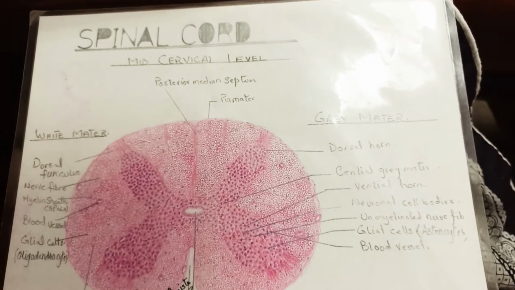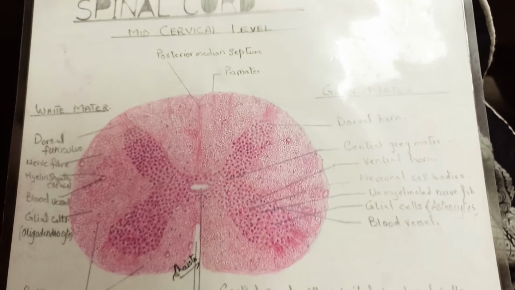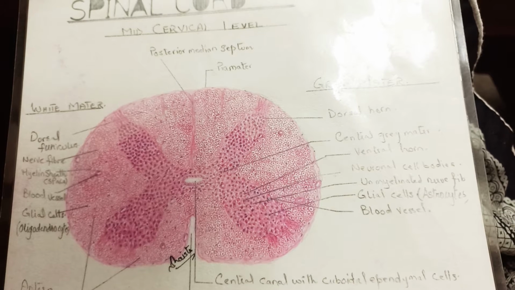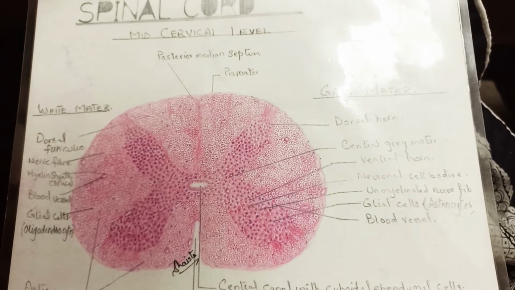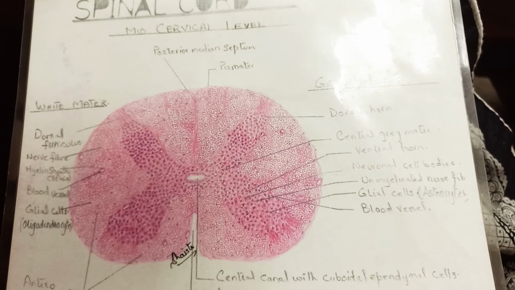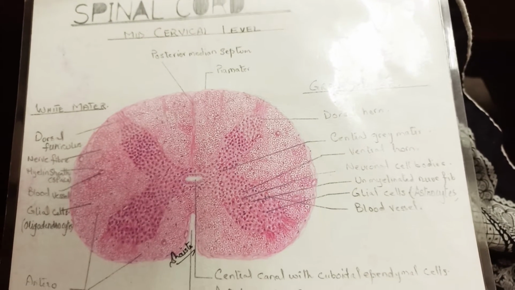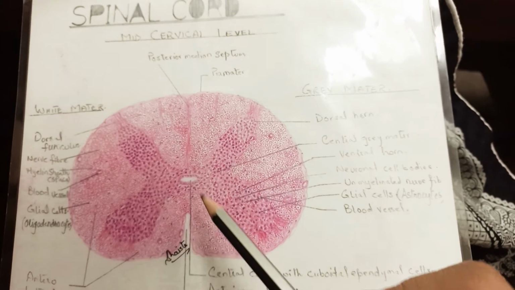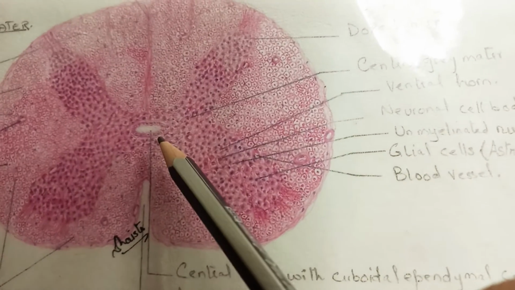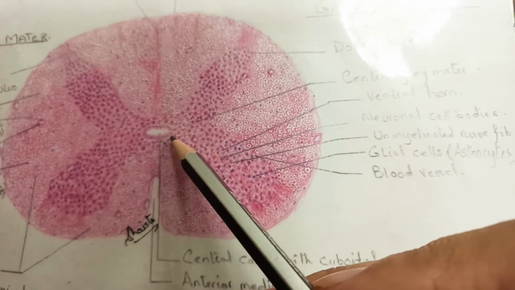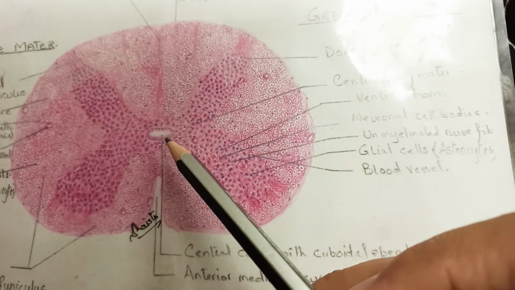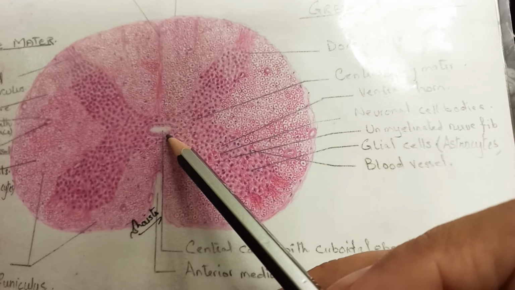Spinal cord in transverse section is oval in shape, as you can see, and somewhat it varies in different segments, but the general appearance and the histological structure is the same in all the segments. Firstly, there is a central canal in the center, which is lined by the ependymal cells, which are simple cuboidal.